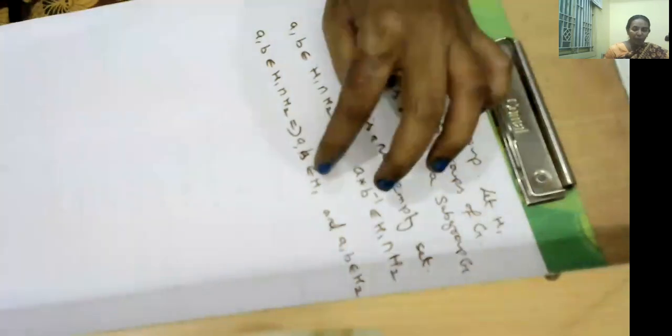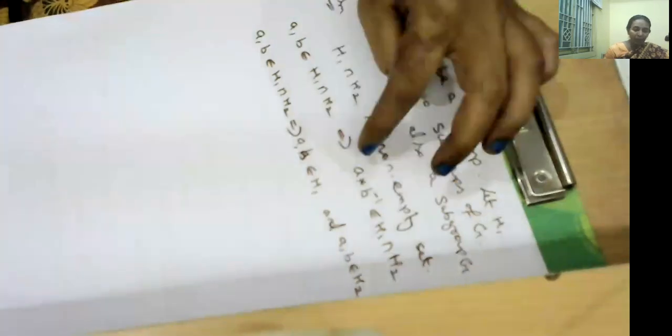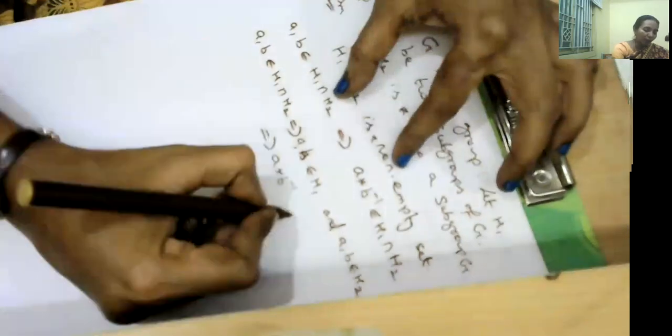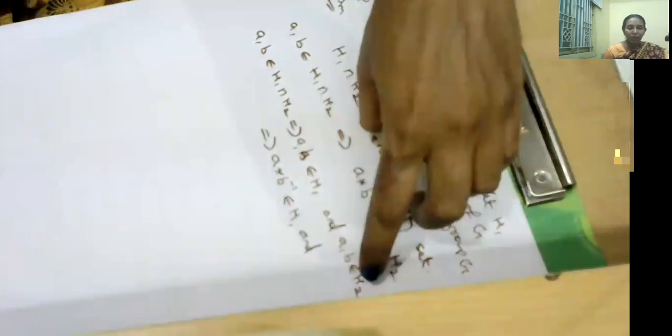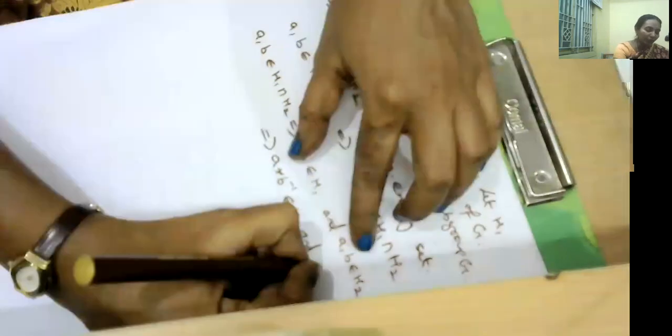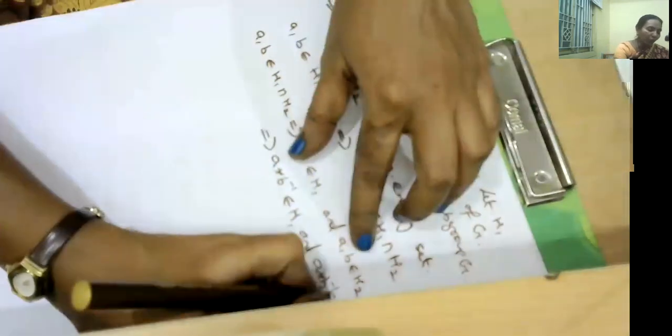So H1 subgroup means, by using the necessary and sufficient condition, A comma B belongs to H1 implies we can write A star B inverse belongs to H1. And H2 is also a subgroup, so A comma B belongs to H2 means A star B inverse belongs to H2.